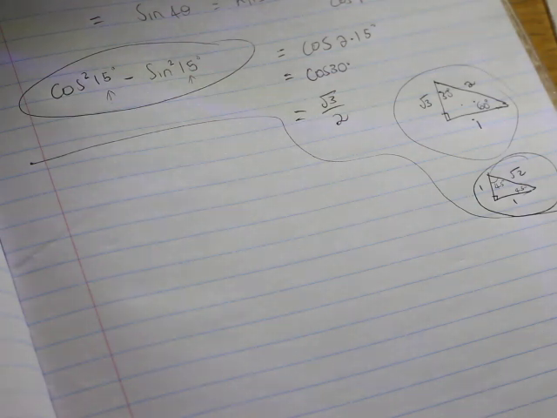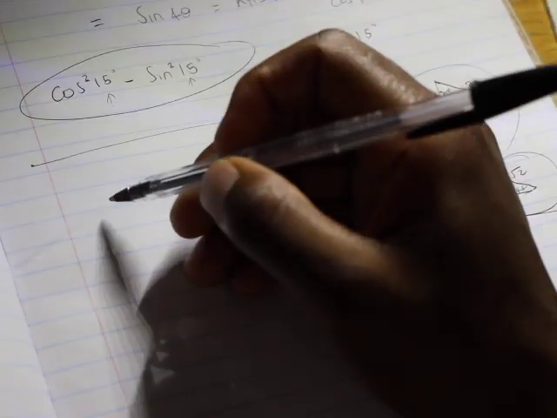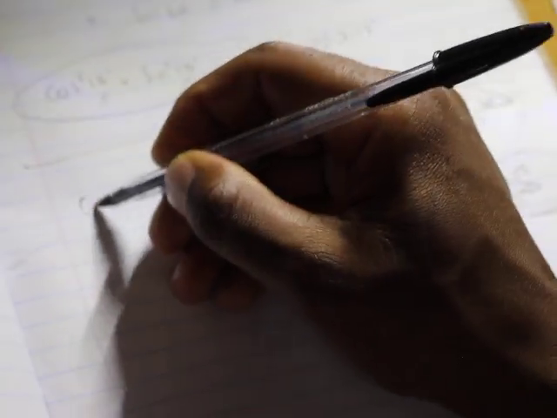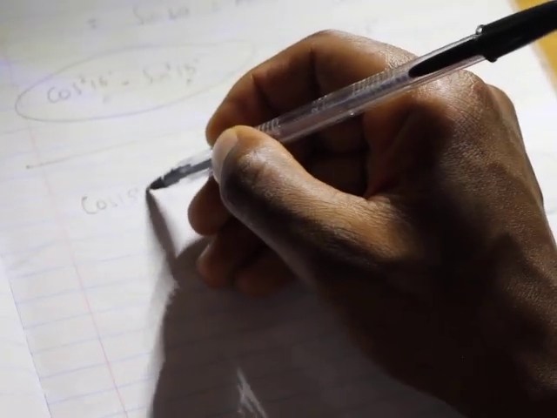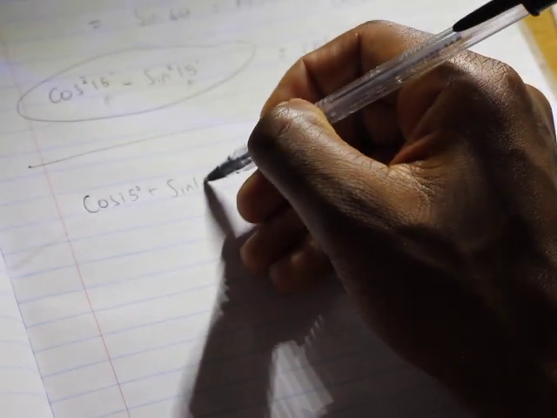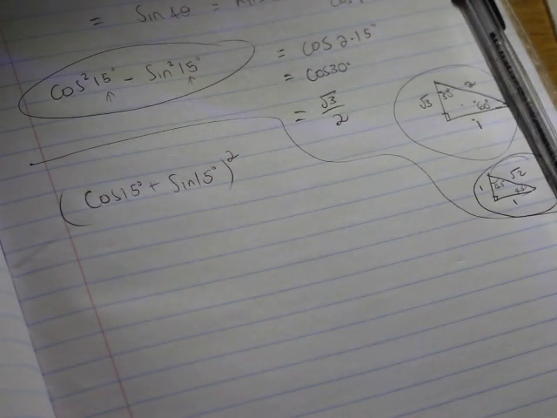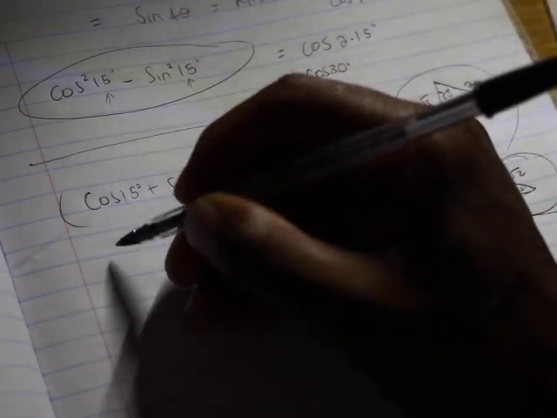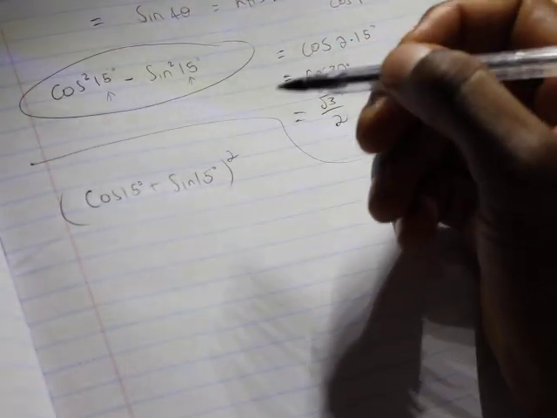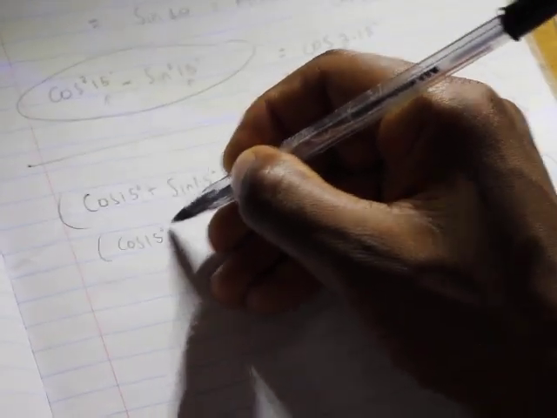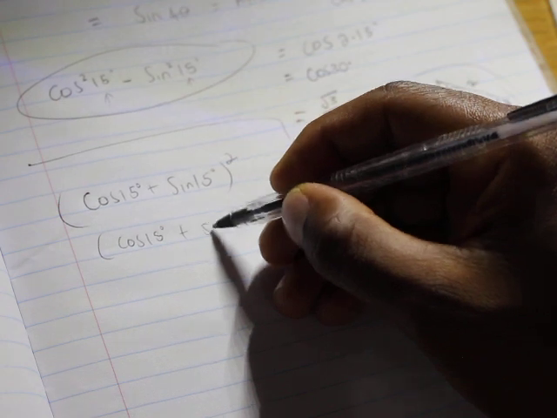What else? Here's another thing that we need to simplify. So we've got the cosine of 15 degrees plus the sine of 15 degrees, all squared. Okay. So we need to simplify this. So obviously, when you expand the brackets, the brackets are going to appear twice, because it says squared.